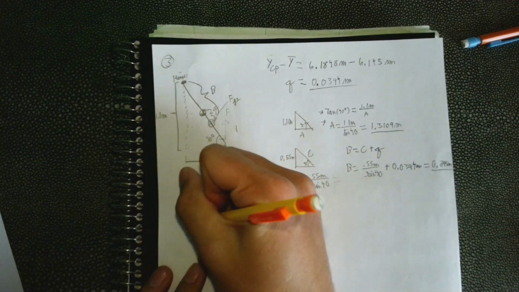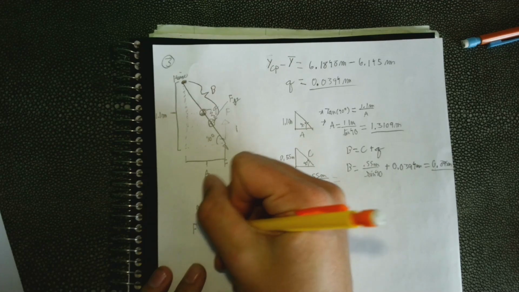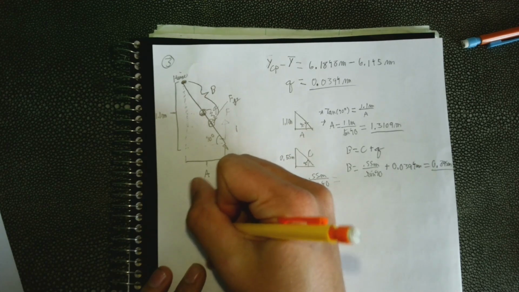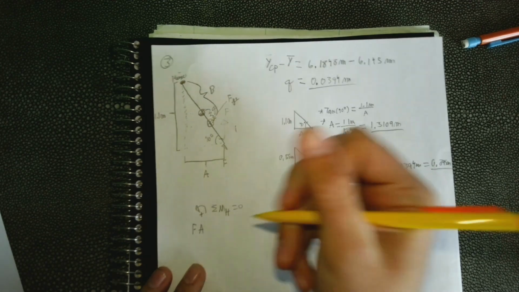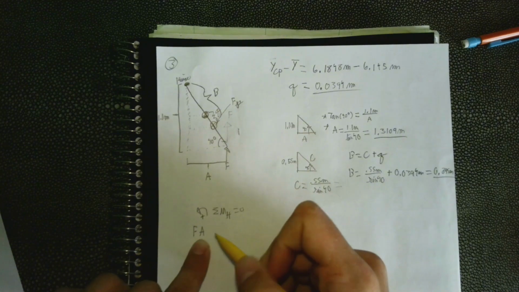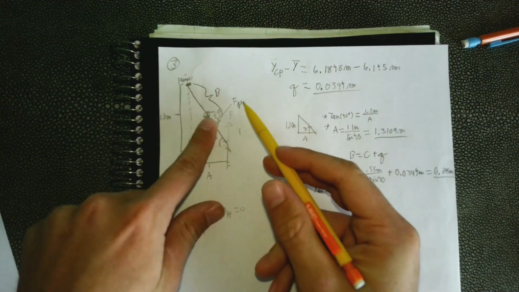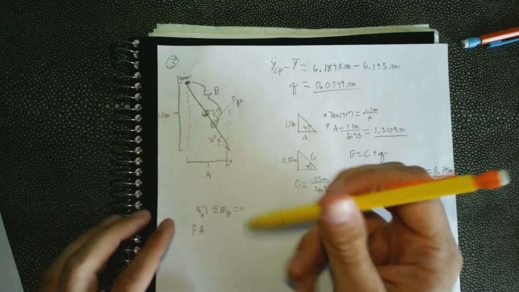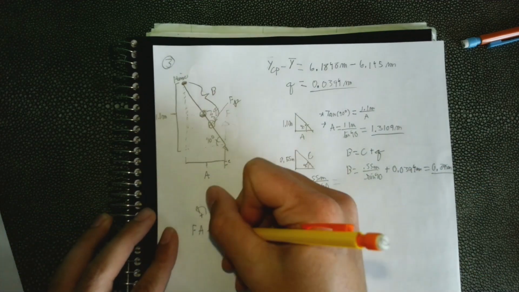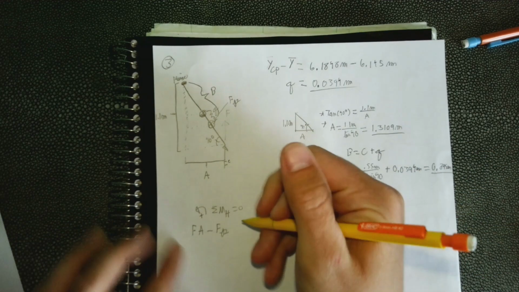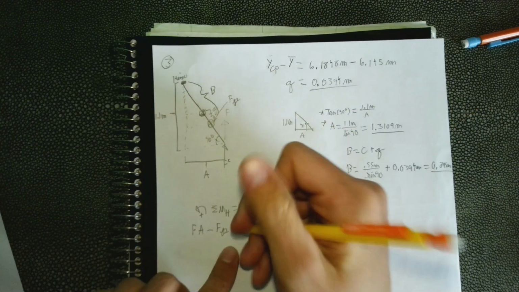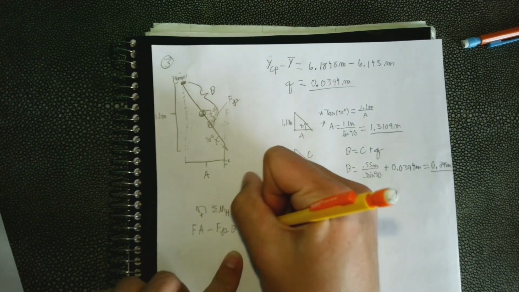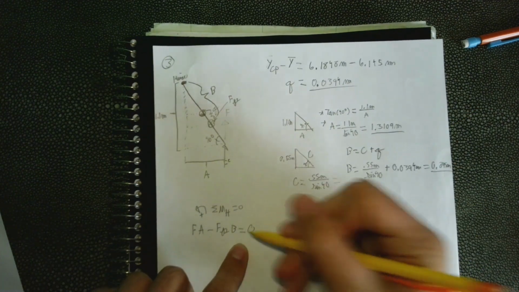So let's say that the force times the perpendicular distance, A, so that's one moment, and then this is going this way, which is clockwise, so that's negative the pressure force times the perpendicular distance of B equals 0.